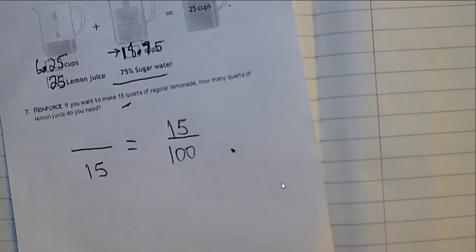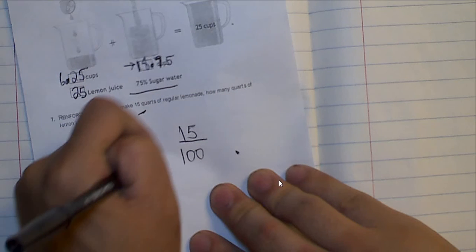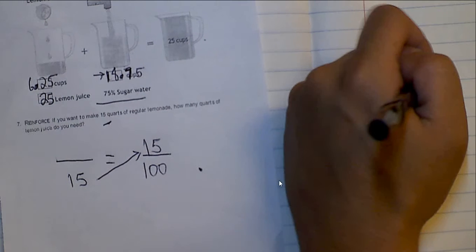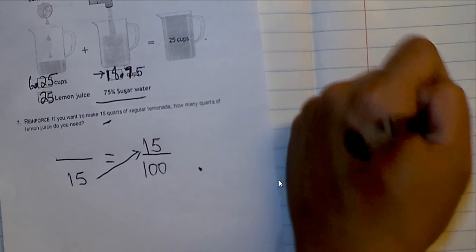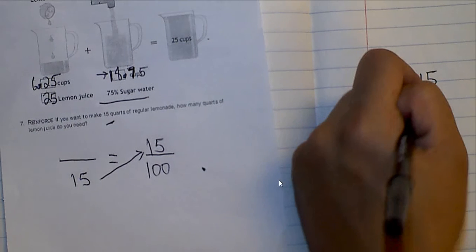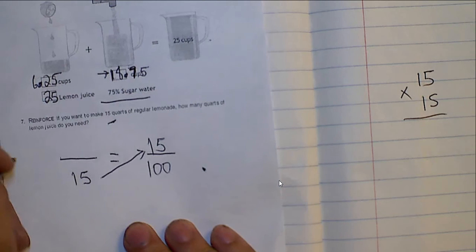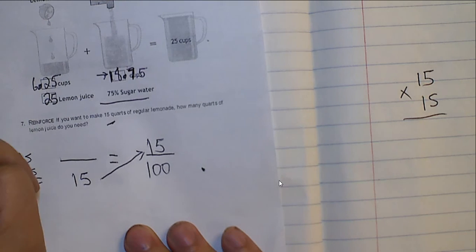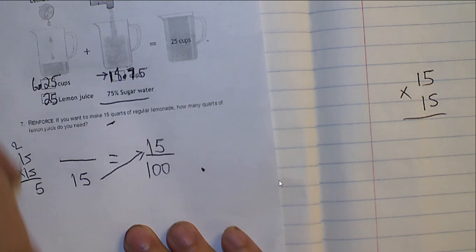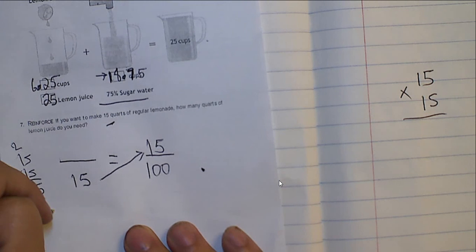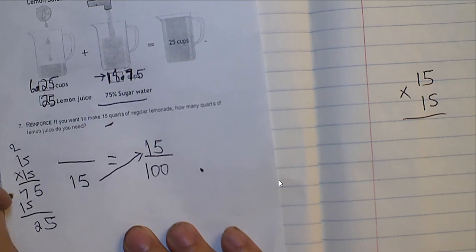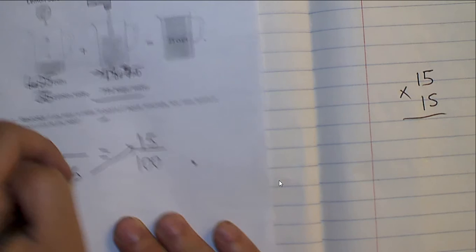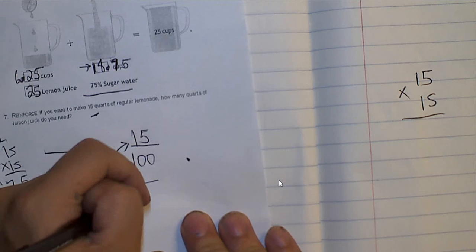Step 2 is 15 times 15. I'll write it right here so you can see. What's 15 times 15? Pause it and try to figure it out. I got 225. So we put the 225 right here and the 100 right there.